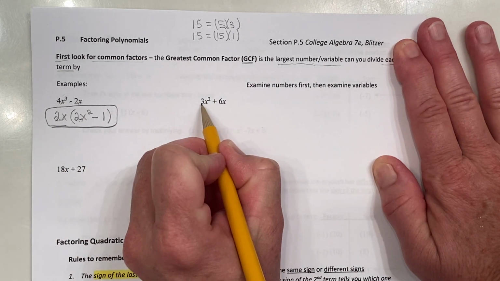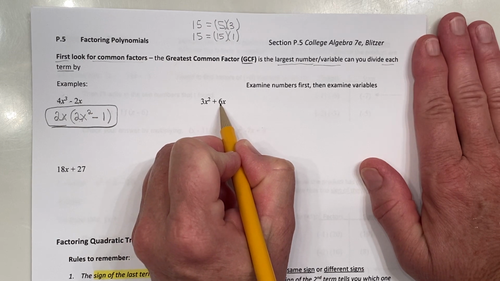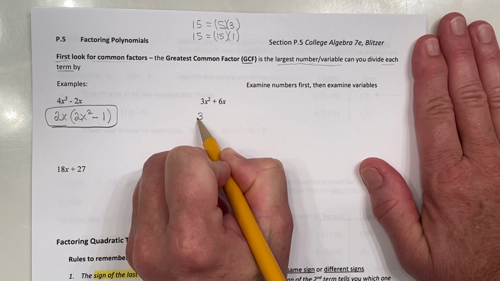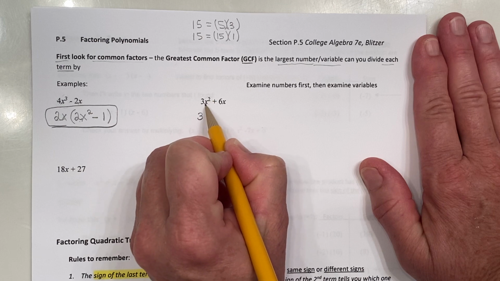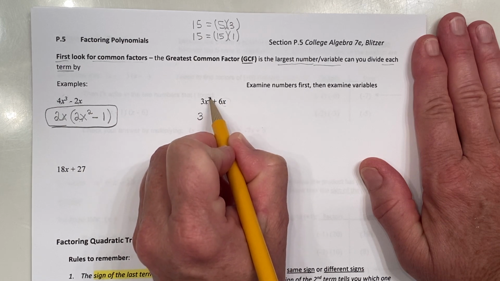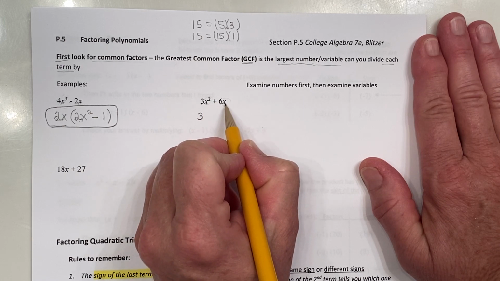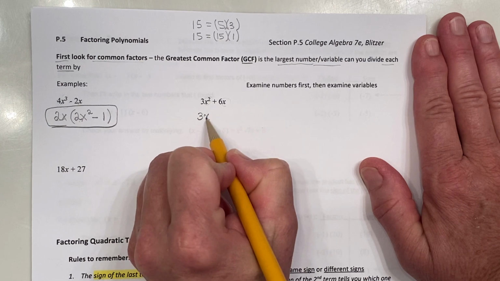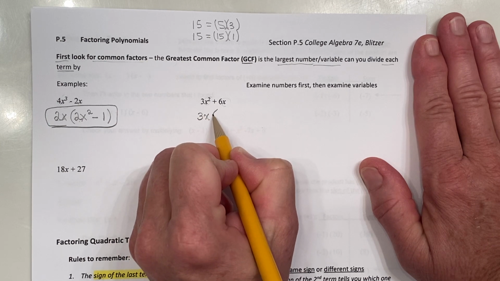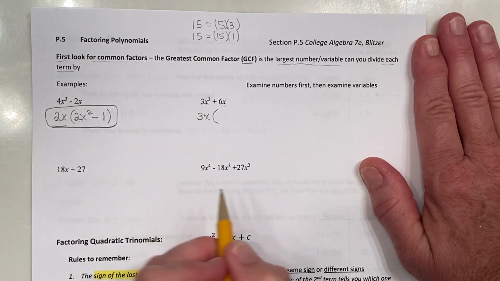Okay, for the second example, I'm studying the numbers first. So 3 and 6 have a common factor of 3. I'll record that. Now move on to any common variables that they have. Well, x squared and x, I can divide out x to the first from both of these terms. So I've just created my GCF. It's a multiplication problem because that's what factoring means.